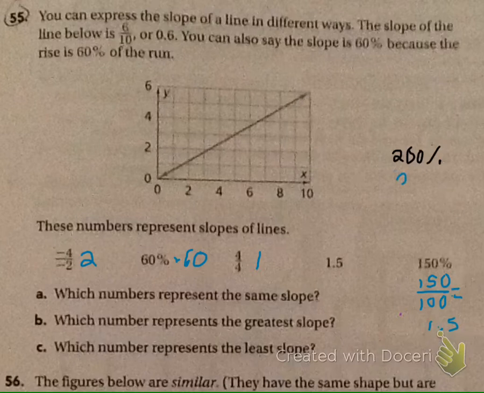And then 200% is the same as saying 200 over 100, which is the same as 2. 200% means the numerator is double the denominator, but when you actually do the division, it's 2.